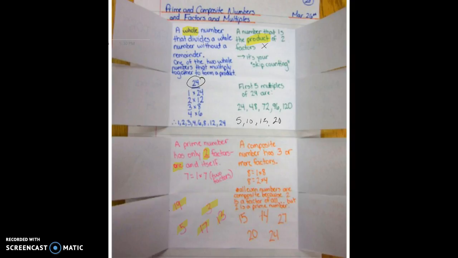Now on the other side, we have composite numbers. A composite number has 3 or more factors. So it has to have at least 3. So we have 8. The factors of 8 are 1 and 8, and 2 and 4. So it has a total of 4 factors, 1, 2, 3, 4. That is more than 2.